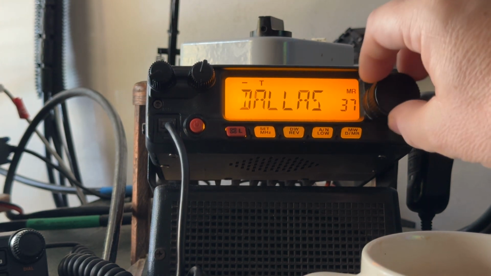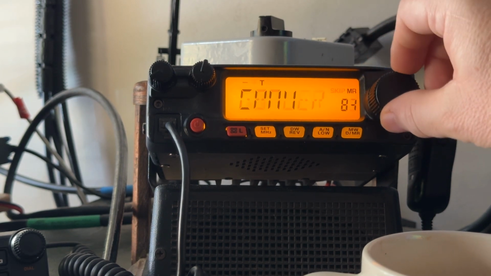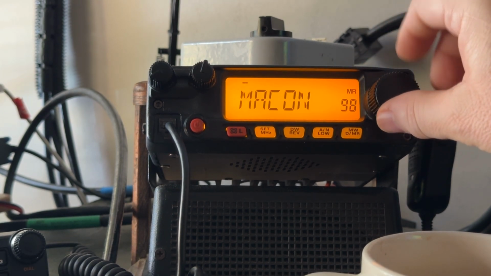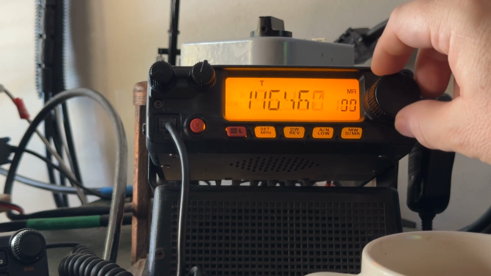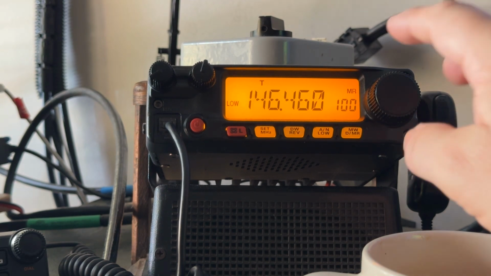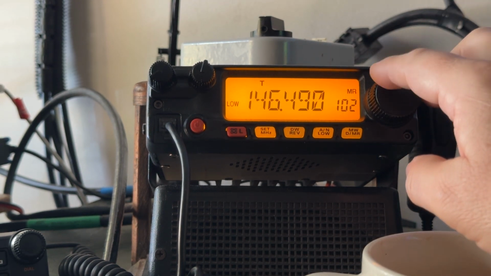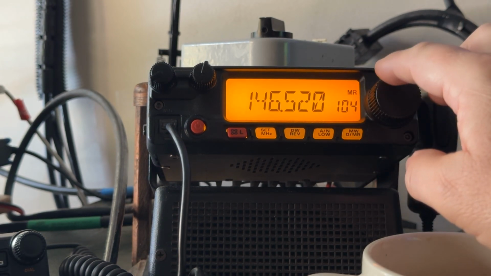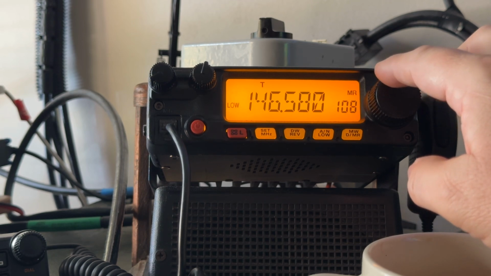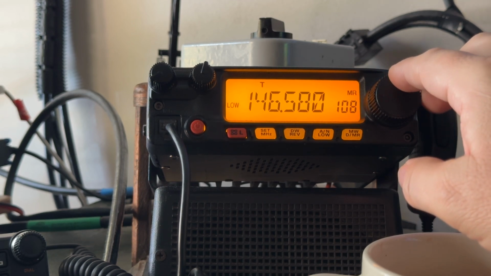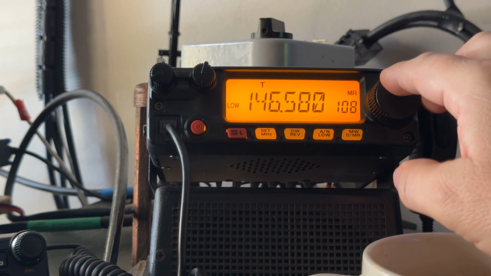And of course, when I get over here to simplex, depending on if I need it or not, I've got that one set for low, because these are usually used for local communications. But then 505, 520, I've got those on high power, 535s on high power, 550, 565. 580 I've got on low power. Not quite sure. I think that's a mistake. I should have left that on high power.